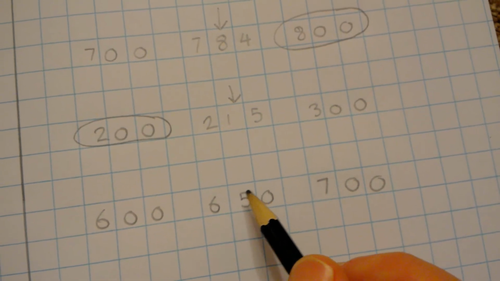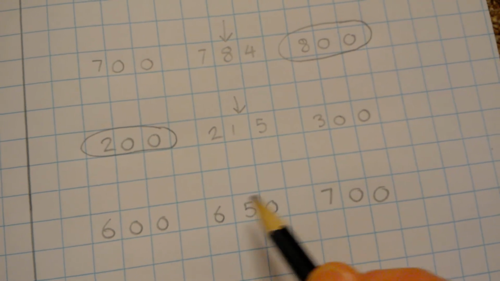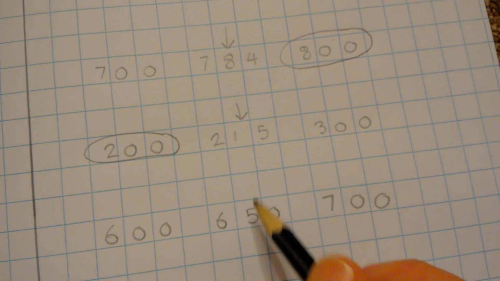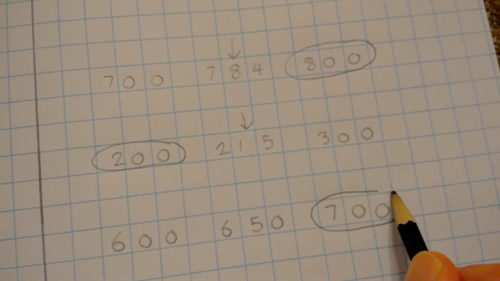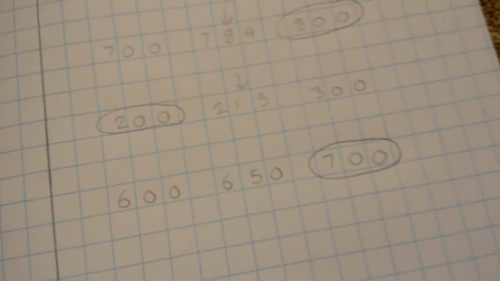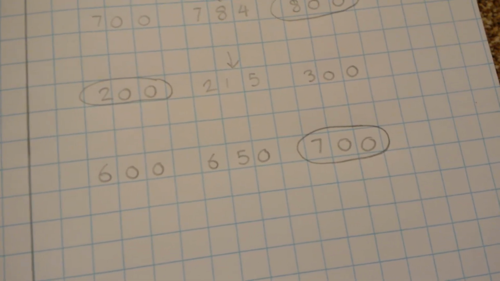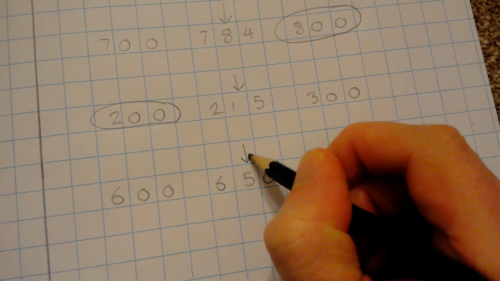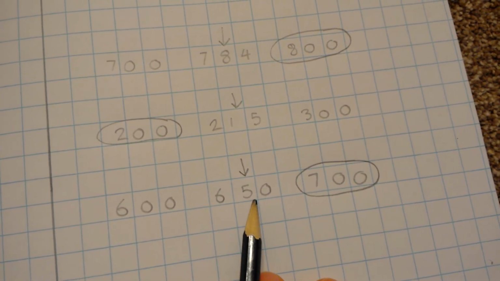Last one. Now, 650. Because 50 is in the middle of 0 and 100, it's a difficult one. But if we think of Dennis's rhyme, 5 or more, let it soar. We round that upwards. So we round to 50, if we round to the nearest 100, up to the next number. So up to 700. Okay, so that's your first task. Pretty similar to yesterday, but it's the tens number you're looking at when you're rounding your number. That's the one you need to focus on.